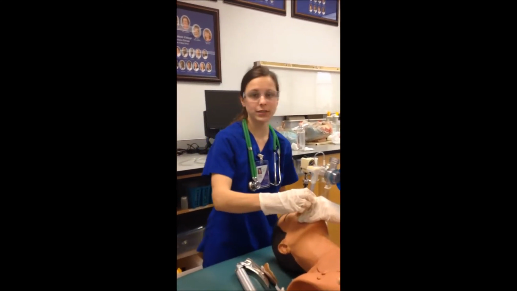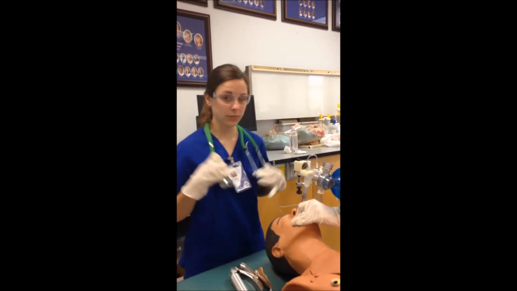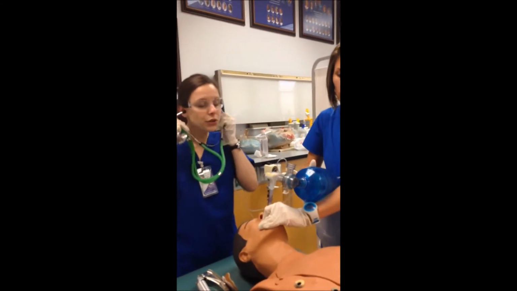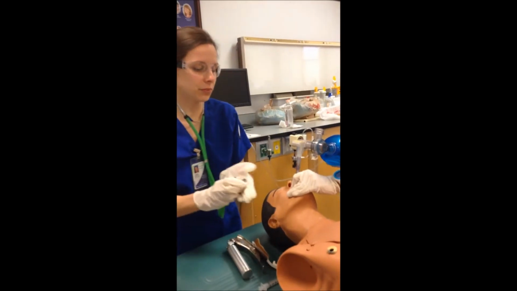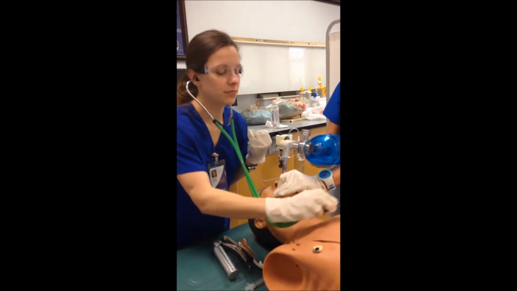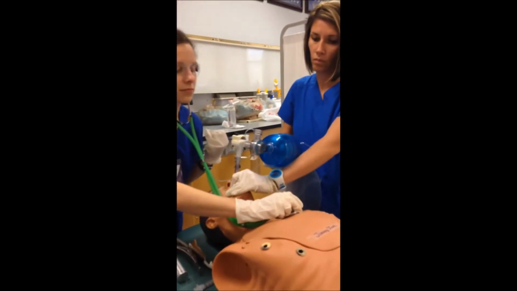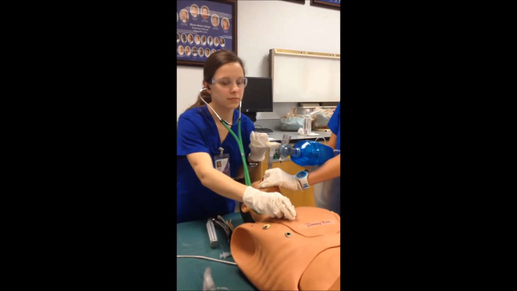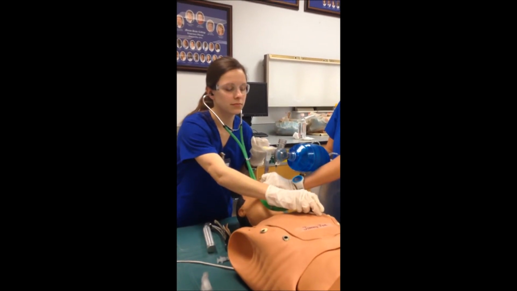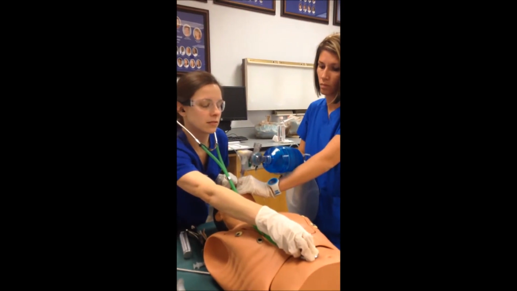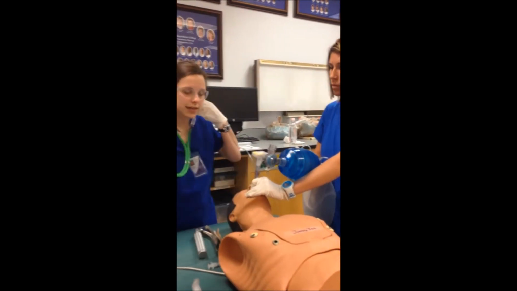We will measure the cuff pressures later. 22 at teeth is ideal, so we're not going to move. I'm going to auscultate. Color change at the CO2. Color change CO2. Also, second method for placement. Bilateral breath sounds with no epigastric sounds.